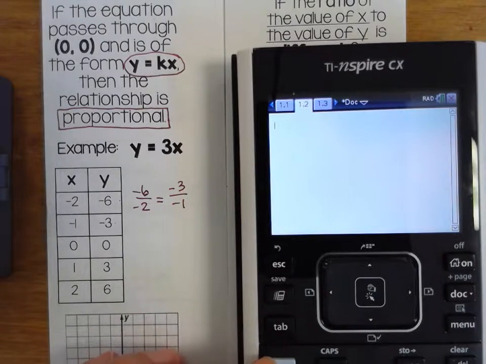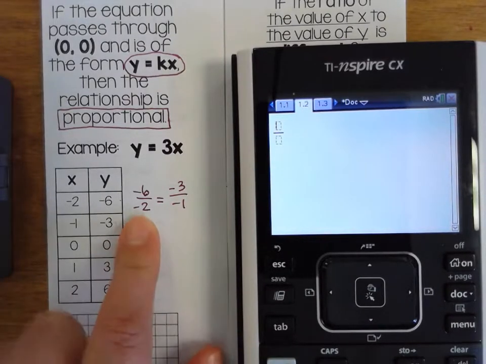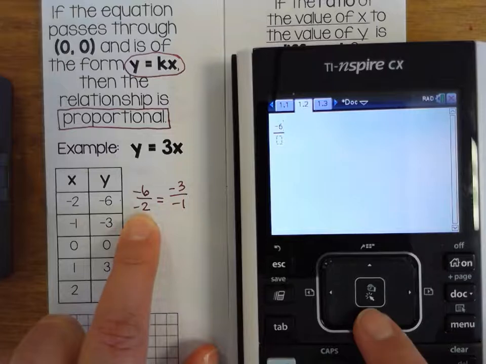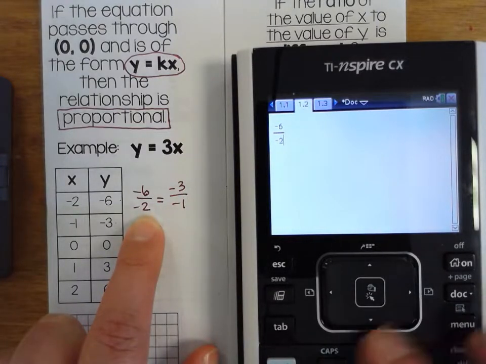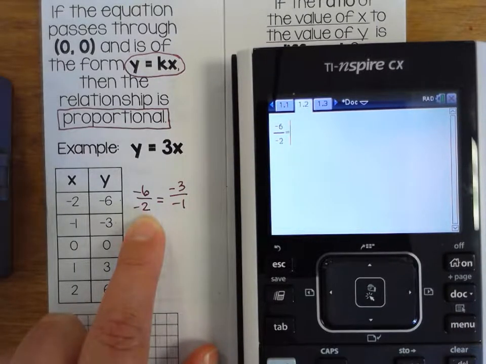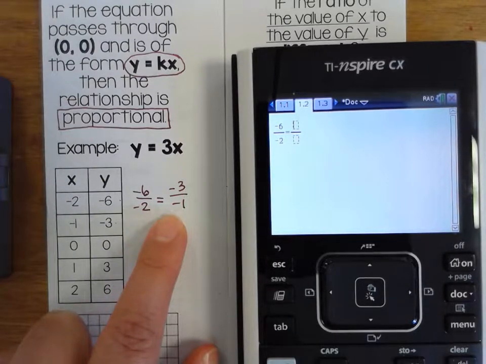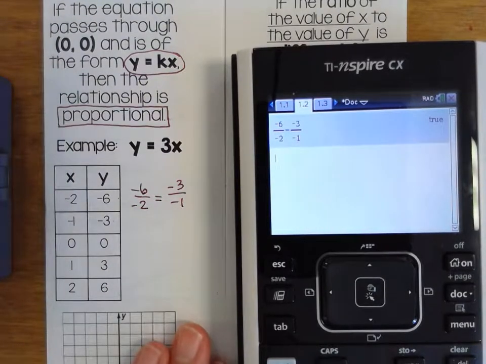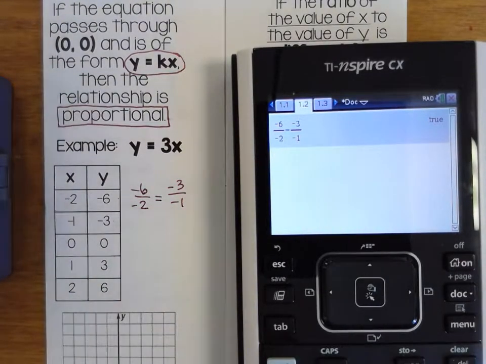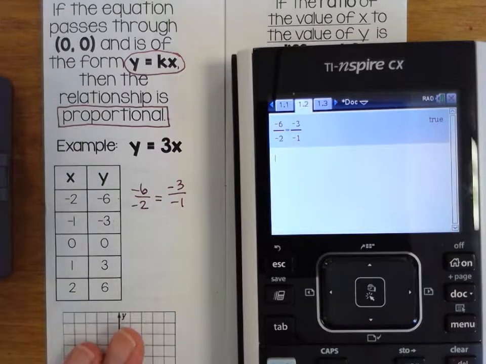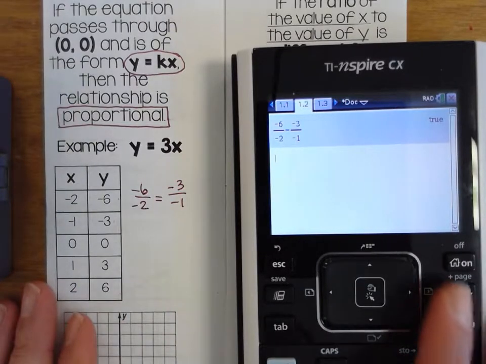I just need to test and see if these two expressions are equal. So I'm going to type in -6 over -2, and then click the equal sign. Control divide gets me another fraction, and I've got -3 over -1. When I hit enter, it tells me if they are equal to each other, and if it's a true statement, then that means that they're proportional to each other.